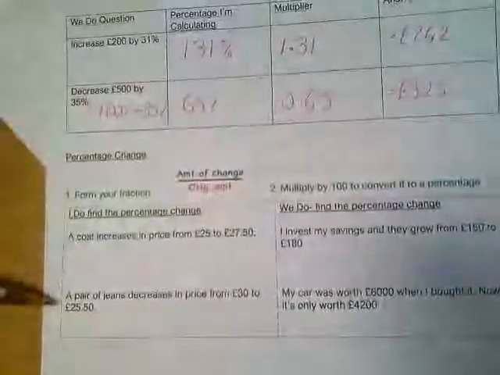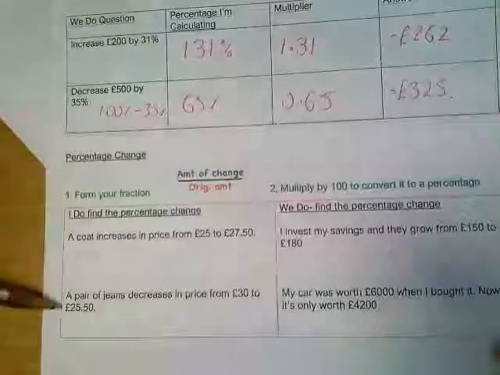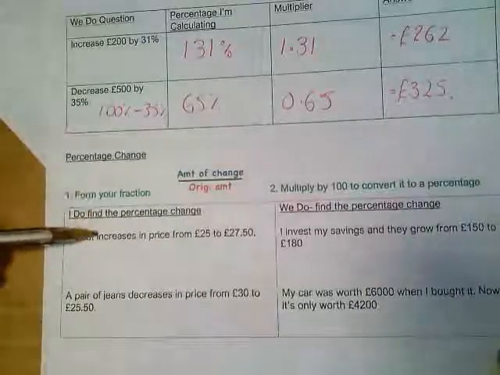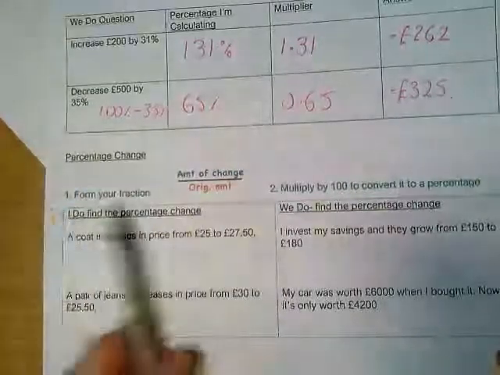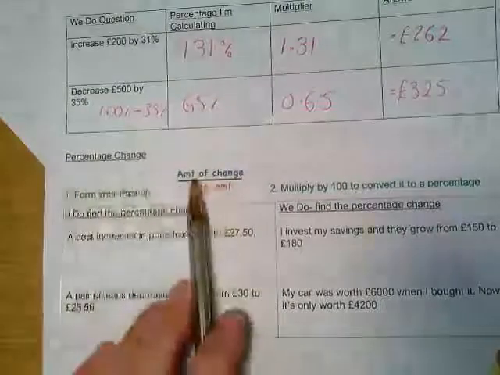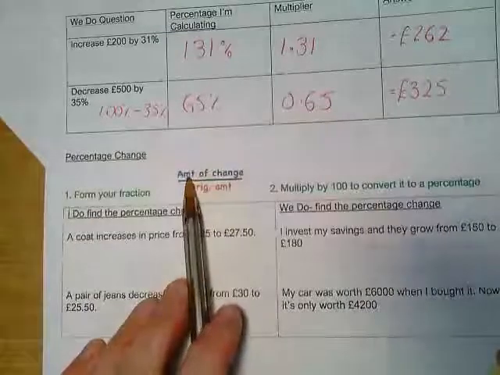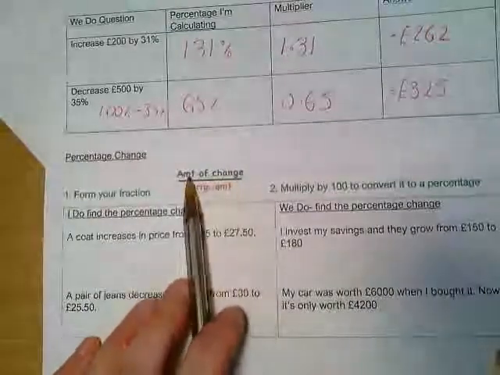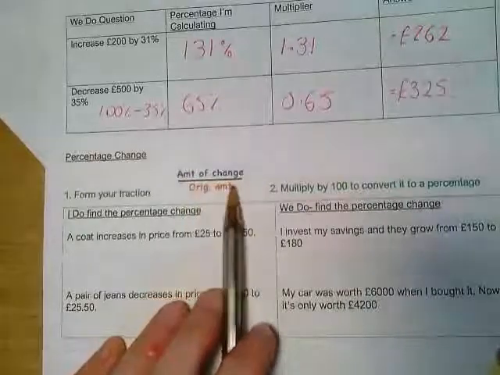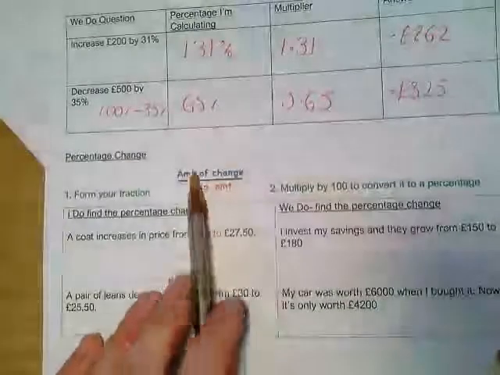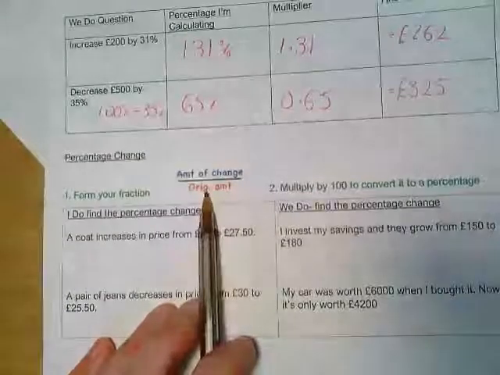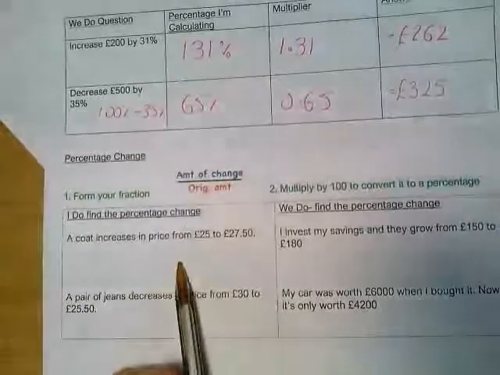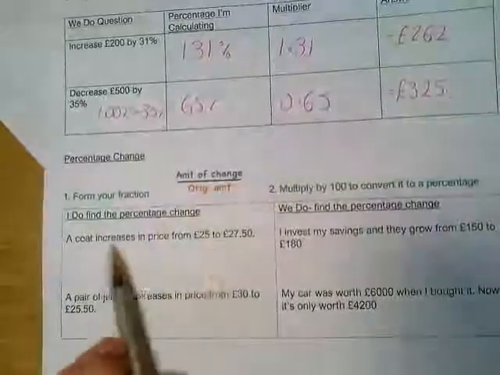Okay, so one last thing before we finish this video. Finding percentage change. You need to learn this. Percentage change is calculated by looking at how much changed, dividing it by the original amount, and that will give you a fraction which you can convert to a decimal, and then you can convert to a percentage, as you know. Let's have a look at an example.